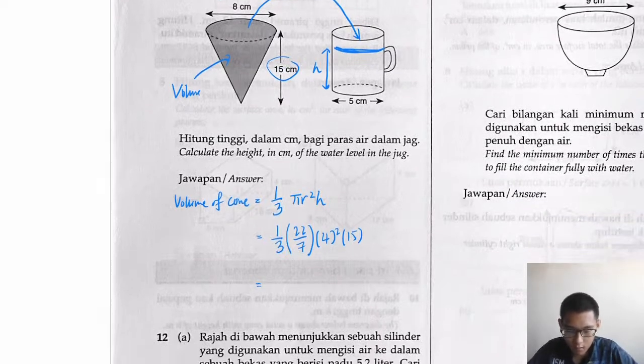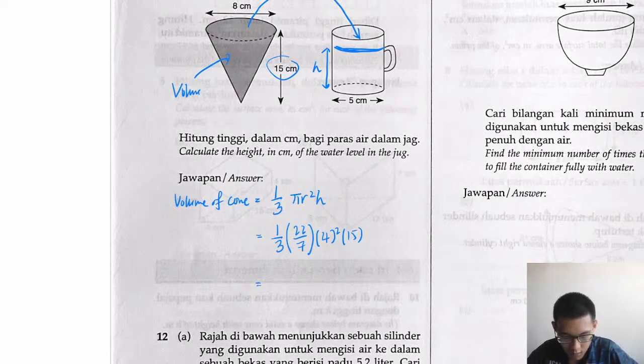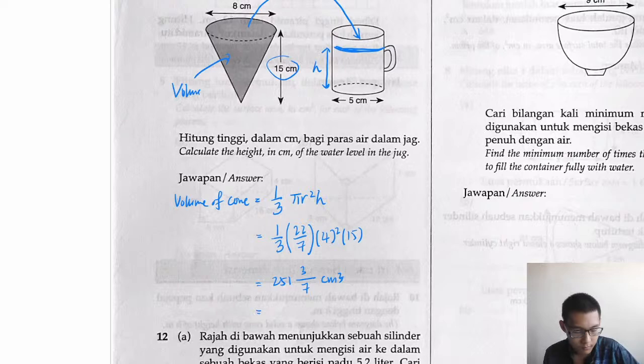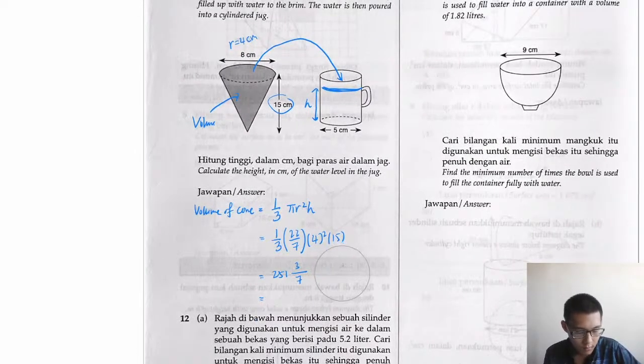Okay, try to calculate it. So 1/3 times 22/7 times 4 squared times 15. Okay, we have a fraction, 251 and 3/7. So the unit is cm cube, not square, cube. cm cube. Okay, so the volume, and then we try to compare with this one as the cylinder.